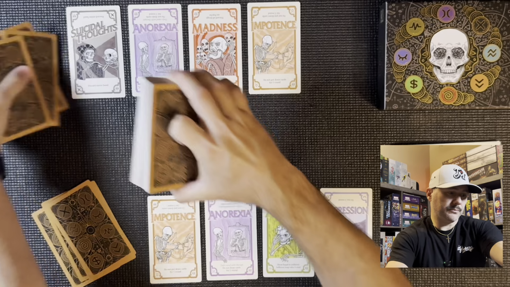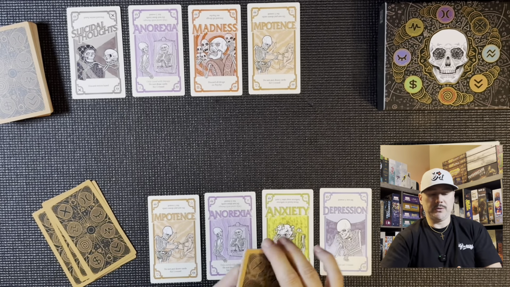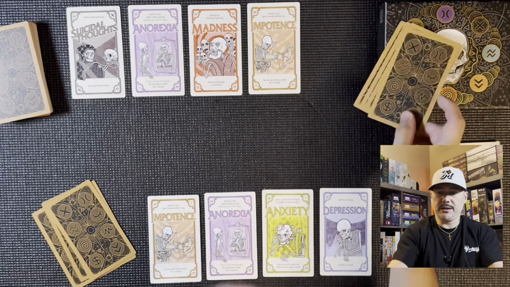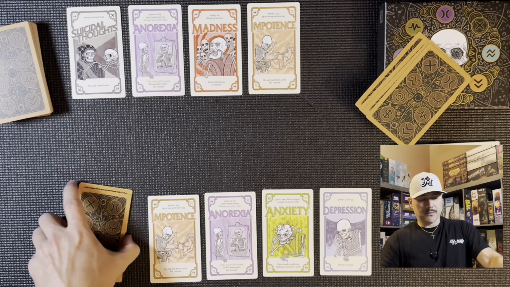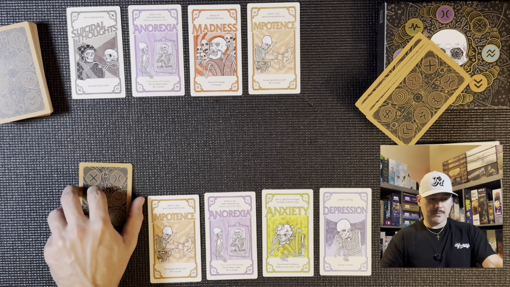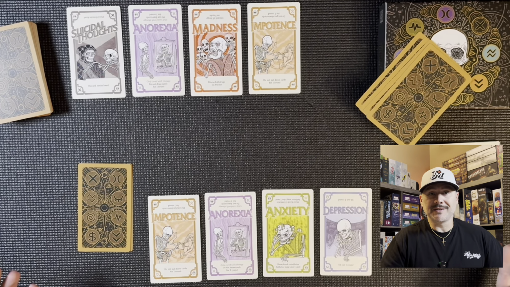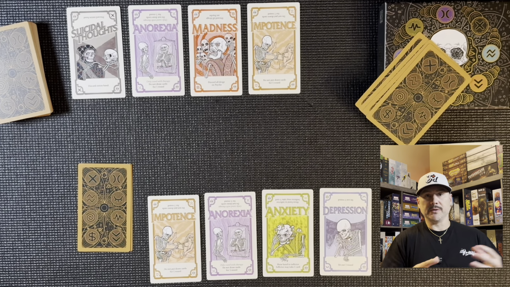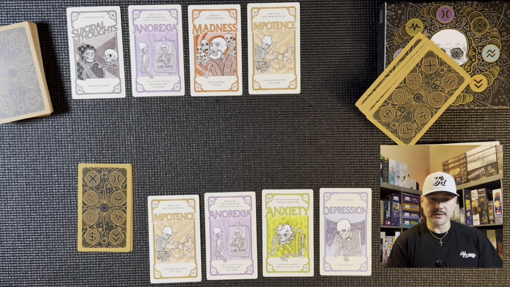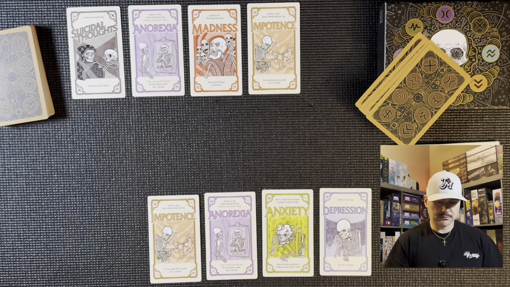All right. And then I'm going to set their hand maybe right here. Got my hand here in front of me. And that's the setup. That's it. Each player's got 4 disorders in their psyche in front of them. They've been dealt 4 cards from the entire deck after the disorders have been shuffled in with the rest of the cards. And you're ready to play.